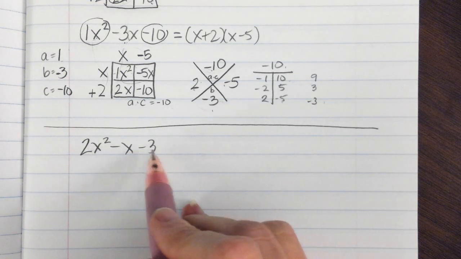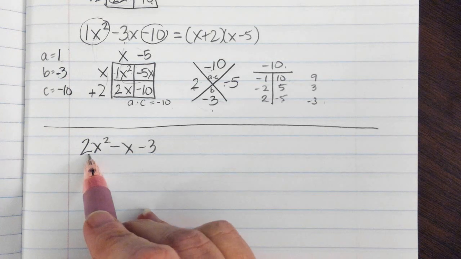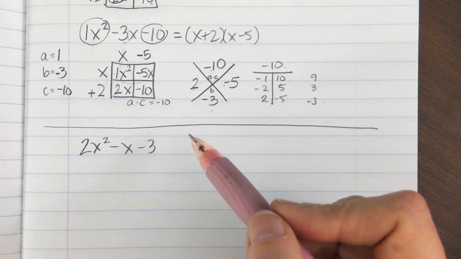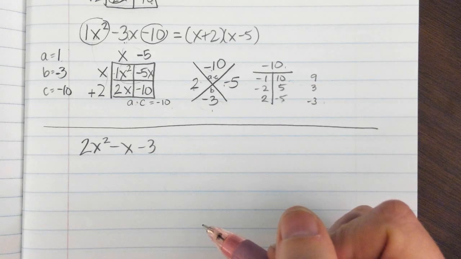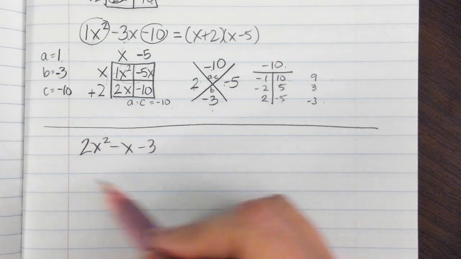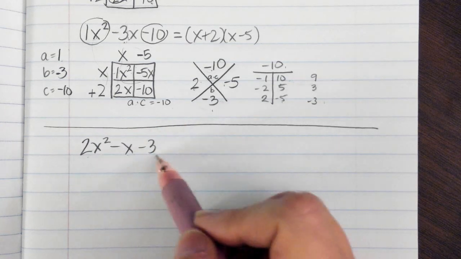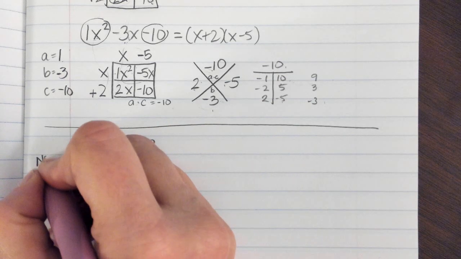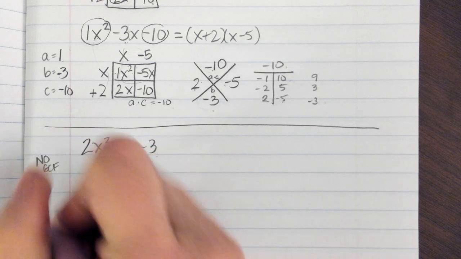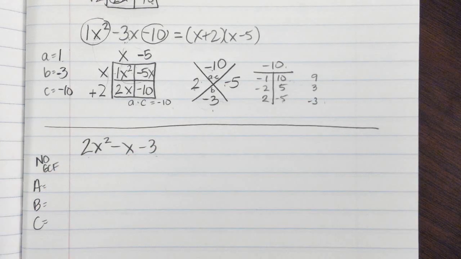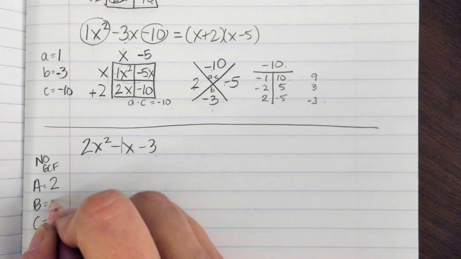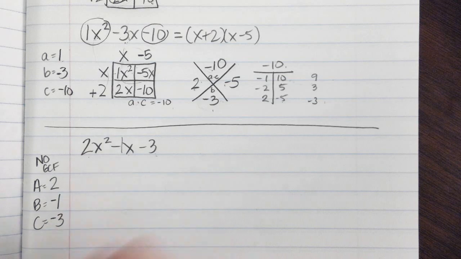So is this in standard form? Yes. Do I have a greatest common factor? I didn't say this on this one. If the greatest common factor is 1, awesome, that doesn't matter. If the greatest common factor is something else, then I'm going to have to take that greatest common factor out first. Well, 2x squared, negative x, these don't have a greatest common factor. So I'm going to write no GCF, just so I know I checked for it. And then I'm going to write down what A, B, and C are. I'm going to put my invisibles here. A is 2. B is negative 1, C is negative 3.